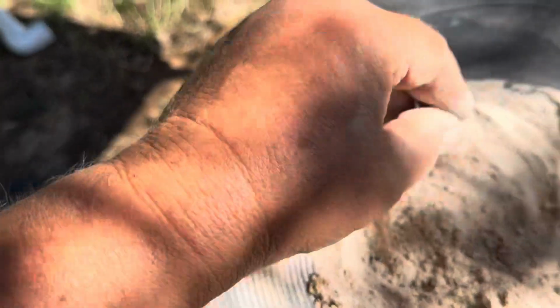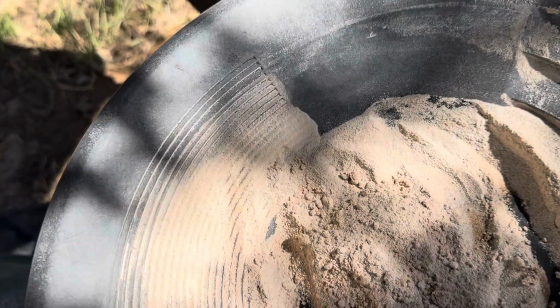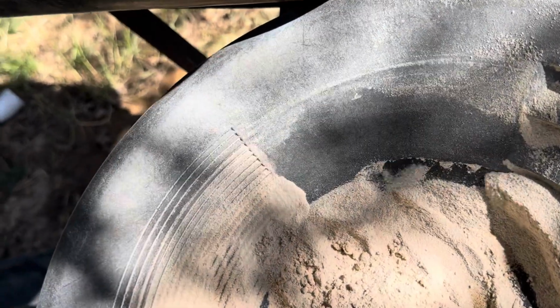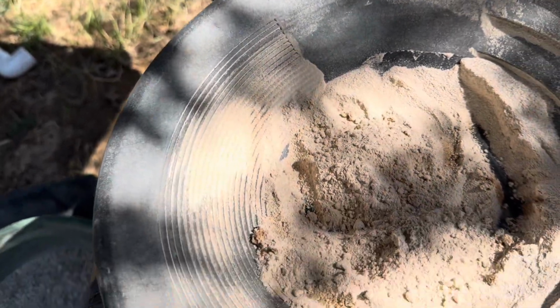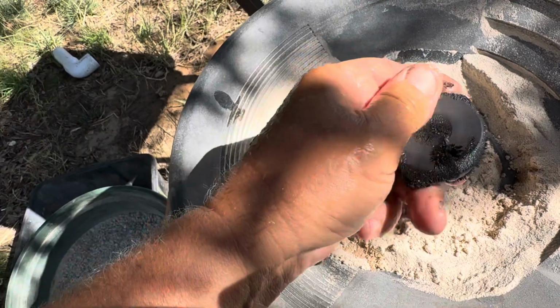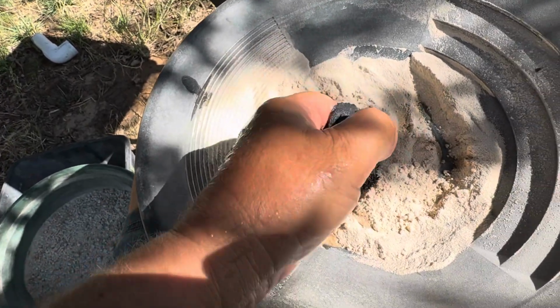So right now I'm adding some black sand. Okay, where is my black sand? I need to collect it and start over panning. Okay, I need two hands, guys. Black sand, and now I'll be panning.